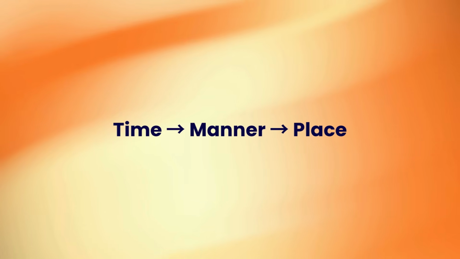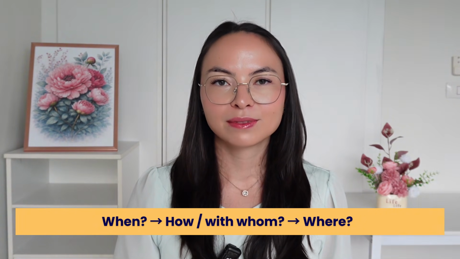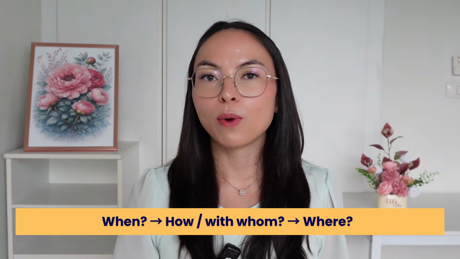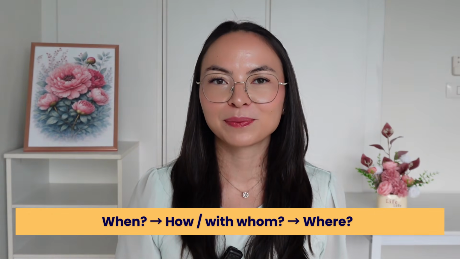Now, when you're adding more details to a German sentence, you want to follow this simple pattern: time, manner, and place. Or to put it in more practical terms, when is something happening? How or with whom is something happening? And where is something happening? Now let's look at a few examples where we combine all of these building blocks.